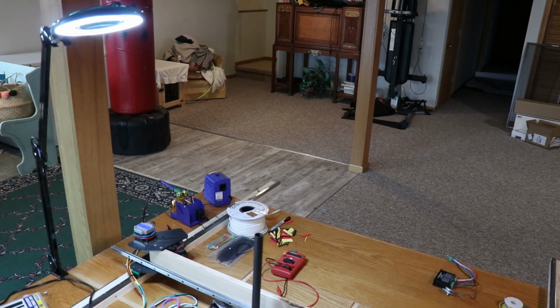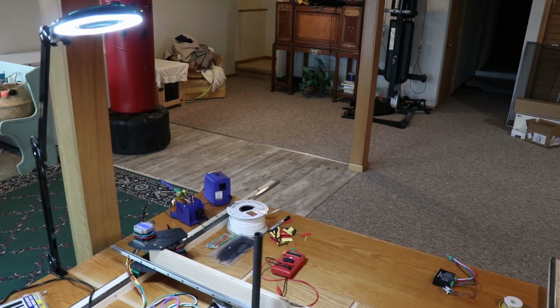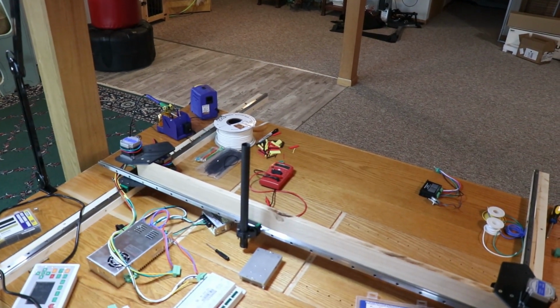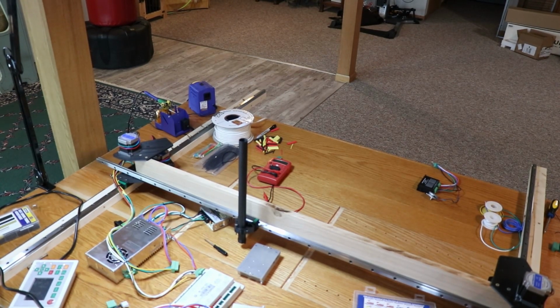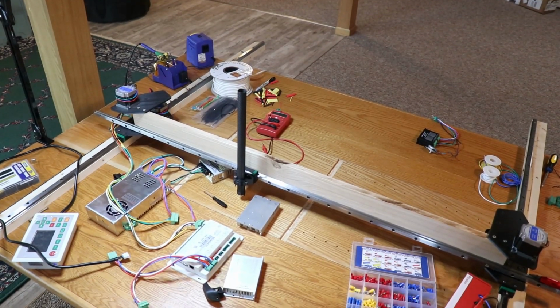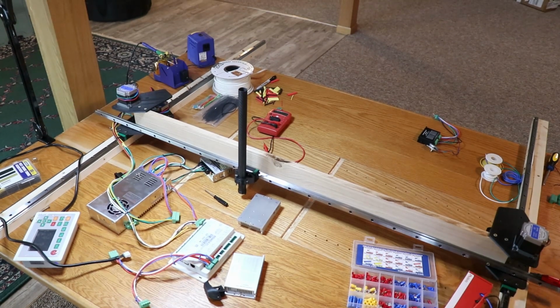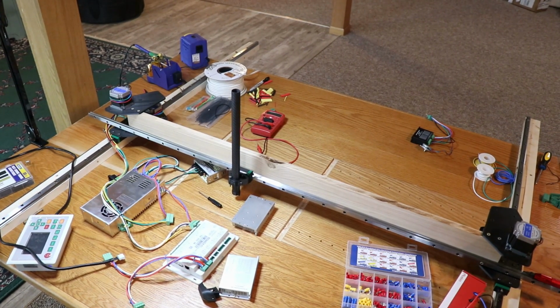So there we go. Pan down. I got a whole mess of stuff going on down here. The 3D printer is running in the background. I hope that doesn't interfere with the audio too much in this video. But let's get to it.